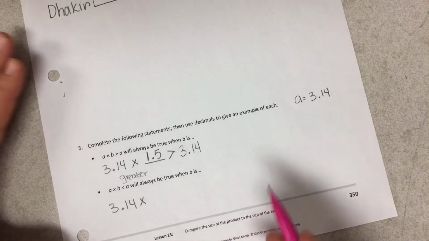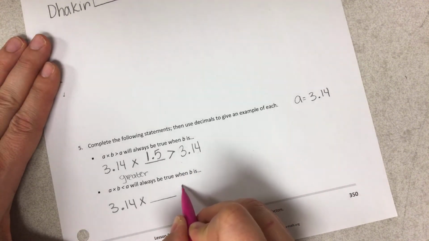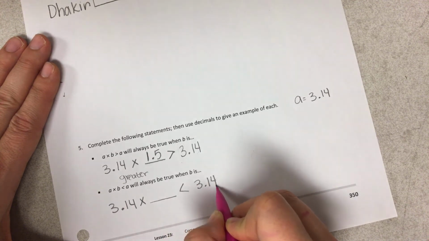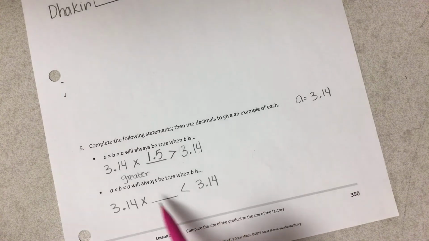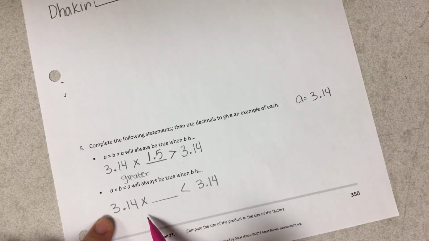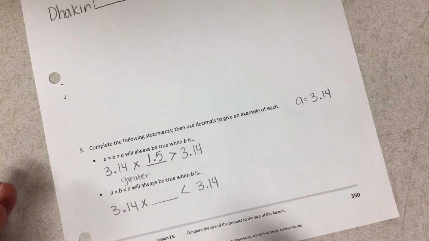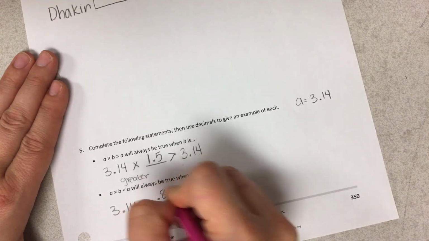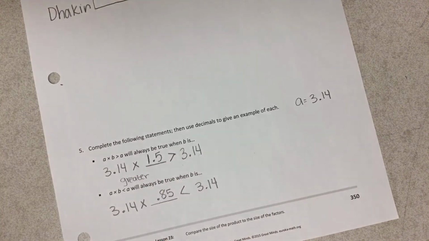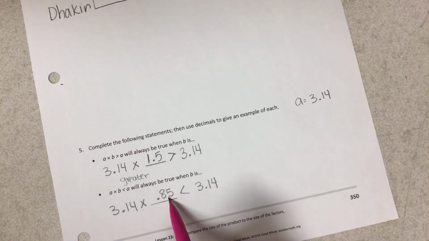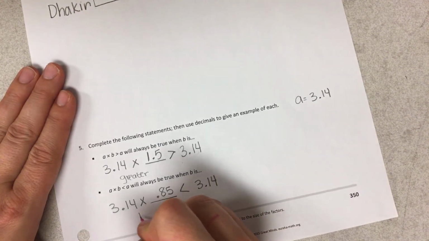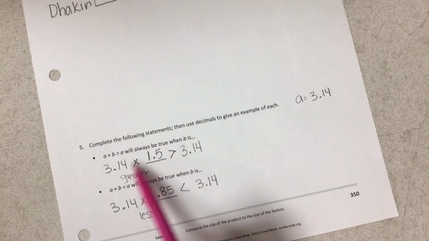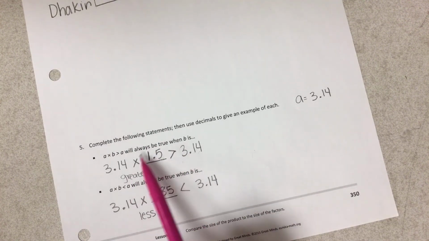Okay? This one, I want to make this letter B, I want to make it actually less than 3.14. Now, to make a number less than, I want to multiply it by something that's going to be less than 1. So I'm actually going to just multiply this one by 8/10. And because I've multiplied this by a number less than 1, that is how my answer is going to be less than 3.14. So when you think about it, whenever you're multiplying and you want to figure out, well, what am I going to put?